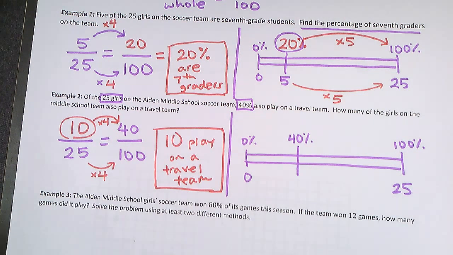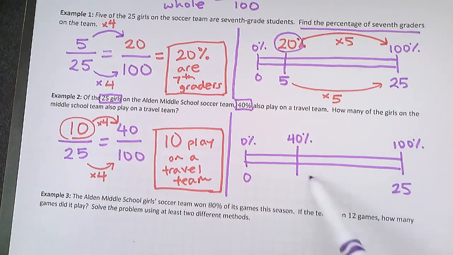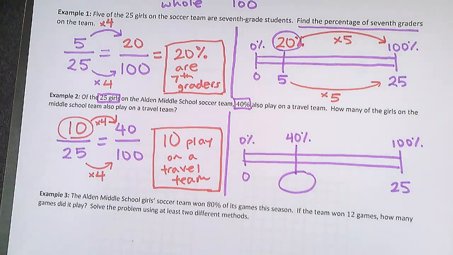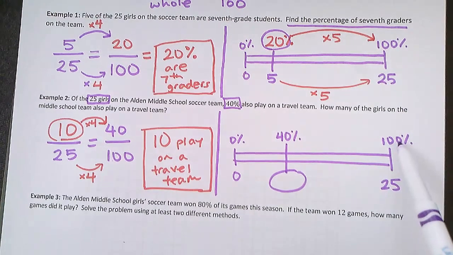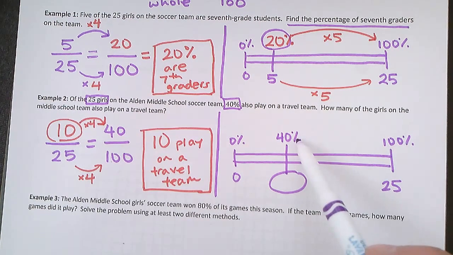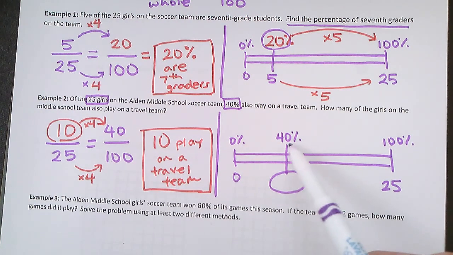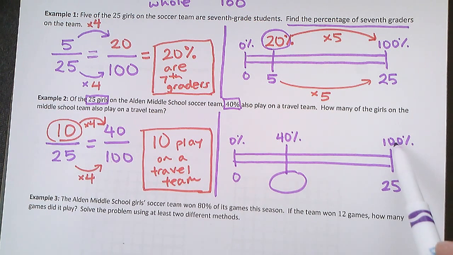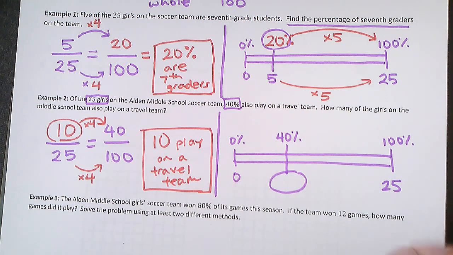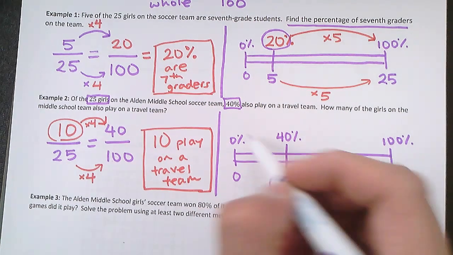Okay. And now I have to think to myself, I'm trying to figure out what goes here. I have 100% and 40%. Now I can't easily divide 100 by some number to get to 40. So instead, maybe I can go back down to 20%.